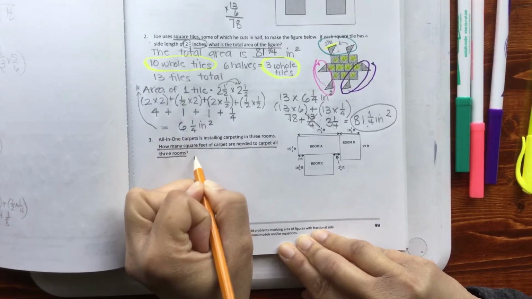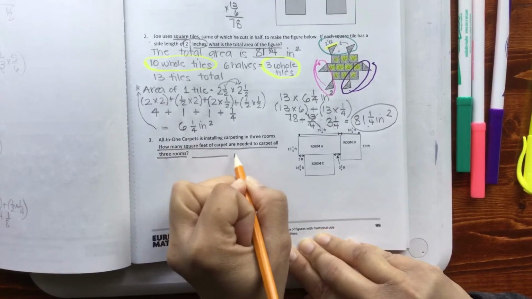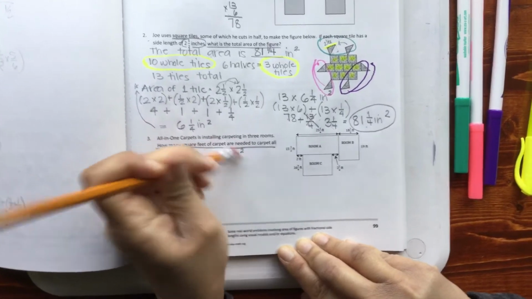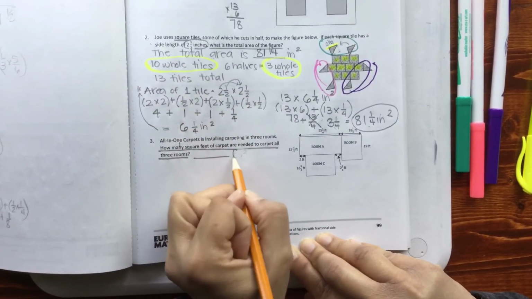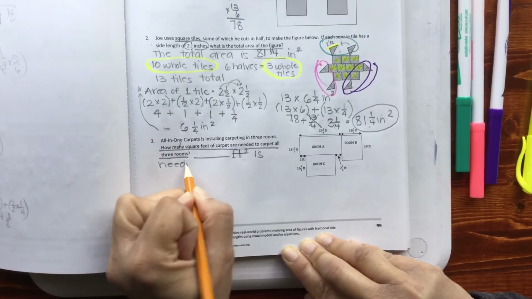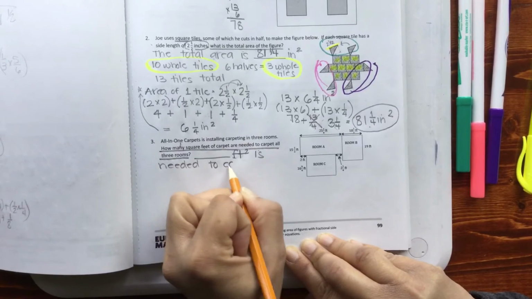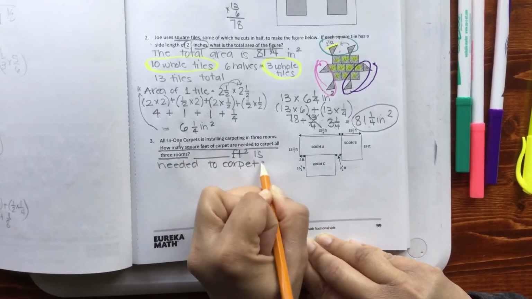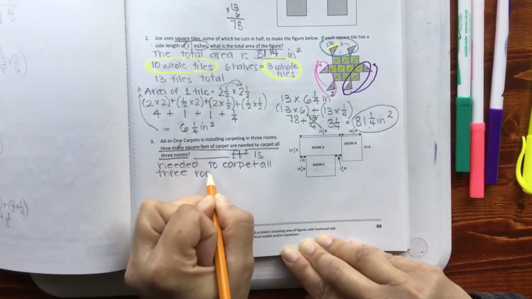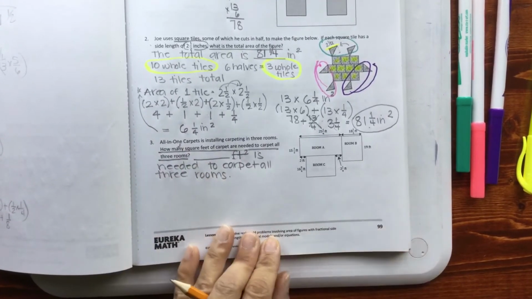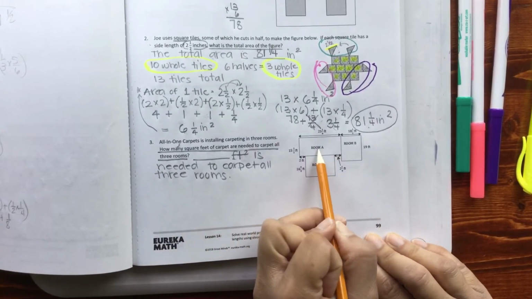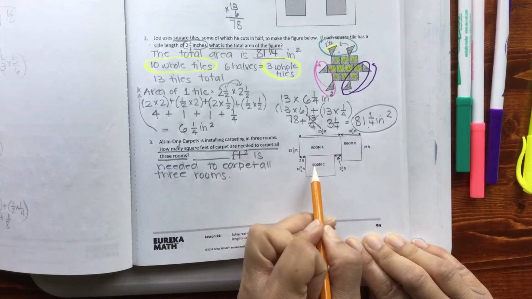Let's see. Blank square feet is needed to carpet all 3 rooms. Okay, so if we come over to our picture, we can see that we have 3 rooms: room A, room B, and room C.